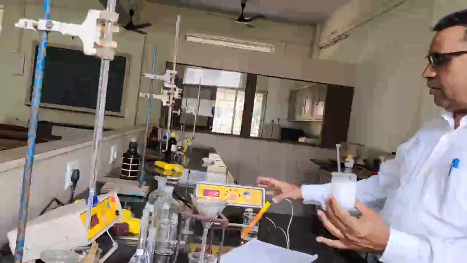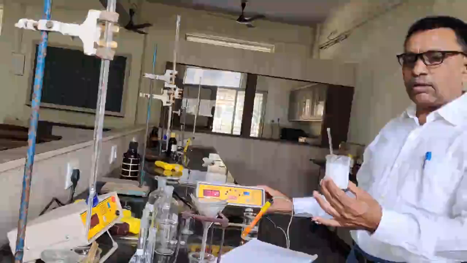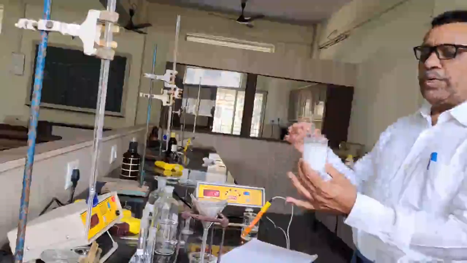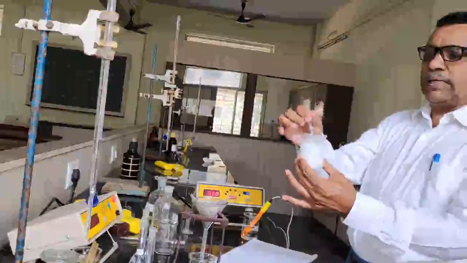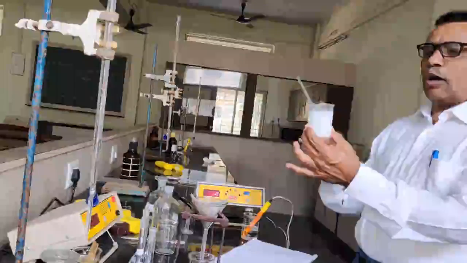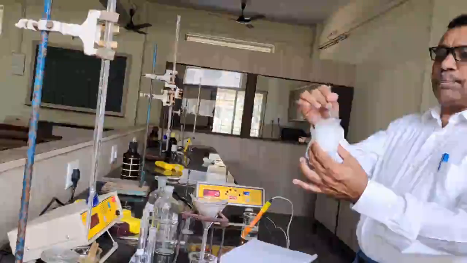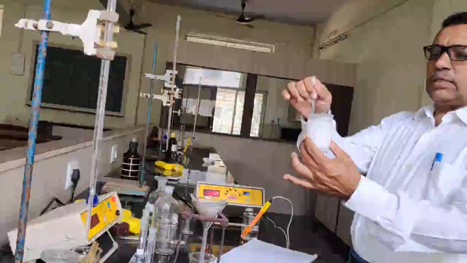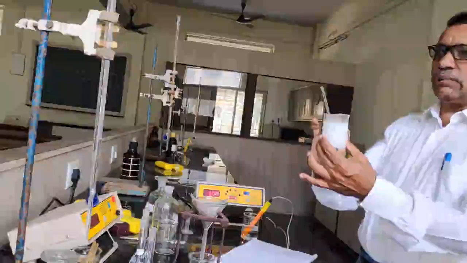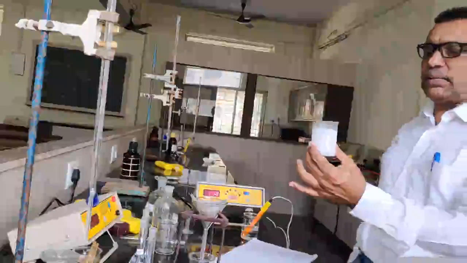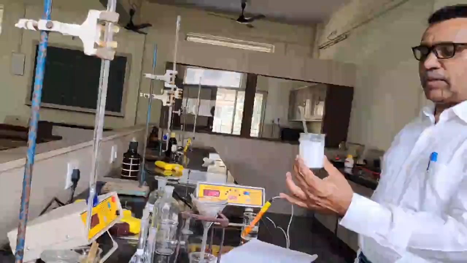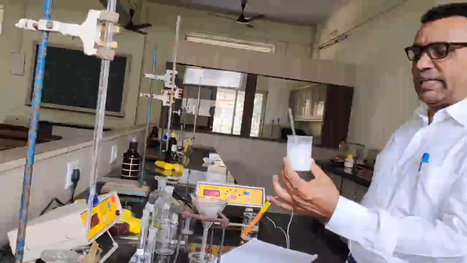So with the help of conductometry, or by measuring the conductance of the solution, we have to determine the solubility and solubility product of this barium sulfate. It means how much quantity of barium sulfate is dissolved in 100 ml conductivity water. So we have to determine the solubility of the barium sulfate with the help of the instrument conductometer. So the experiment is conductometry.